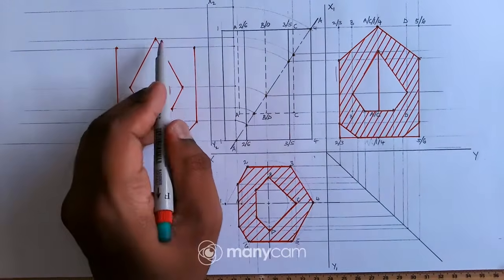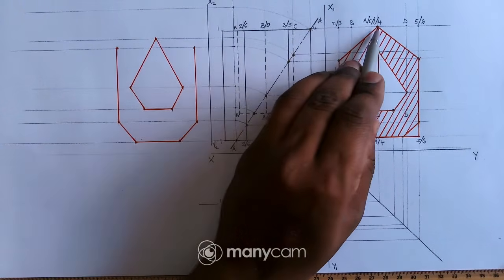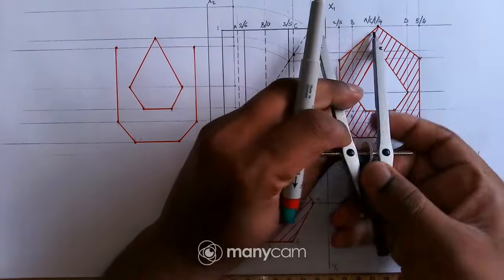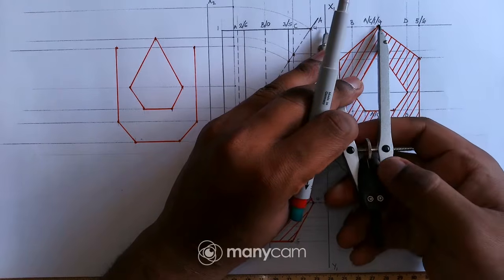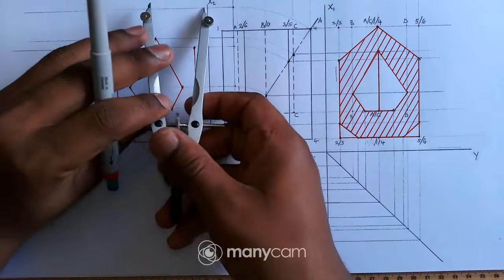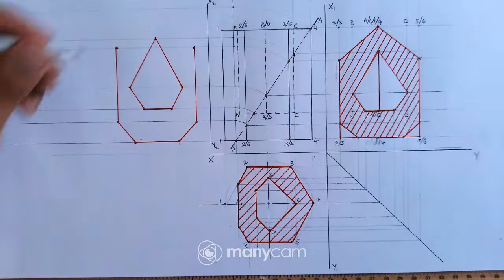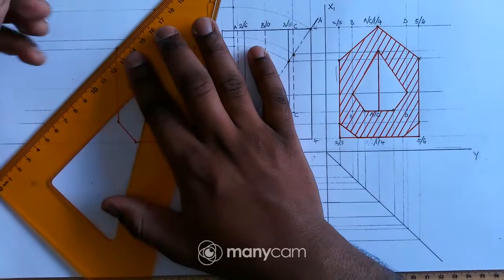Okay, so I'm done with this point. Then I'm moving to the last point there, which is this point. So do the same thing. I have to transfer that to the section. So I have a point there. Then I can just connect the points.